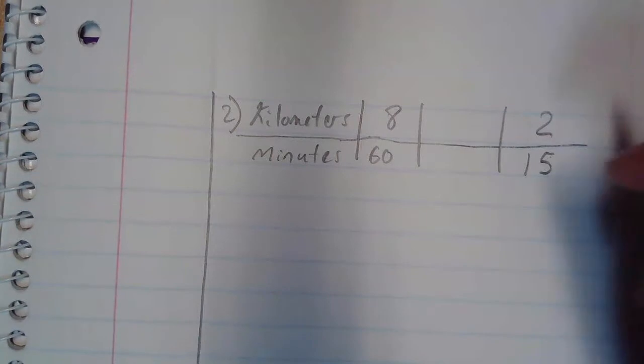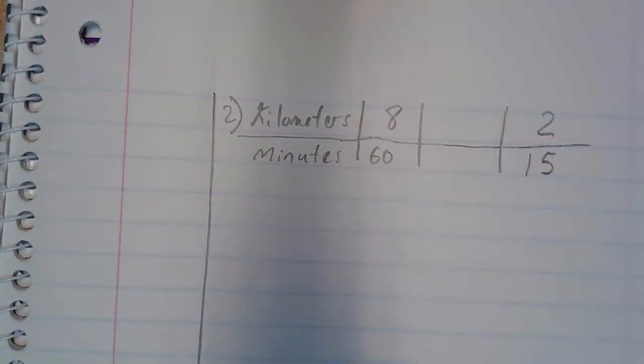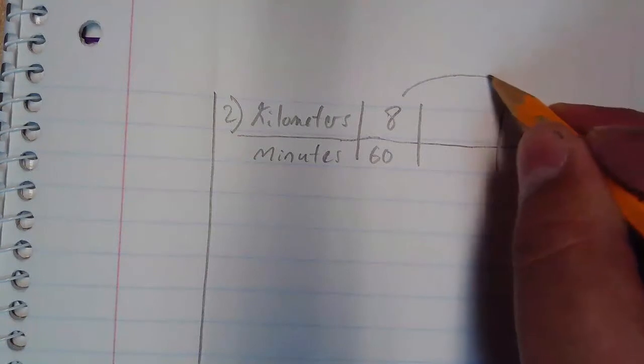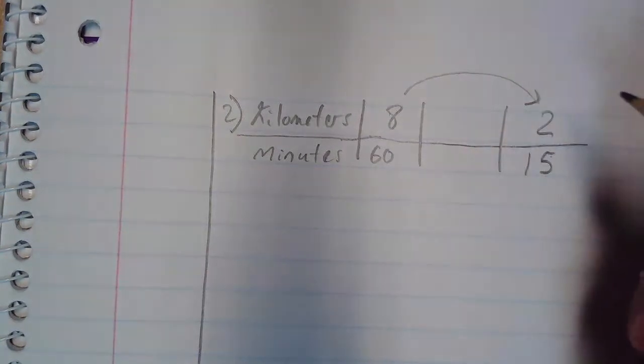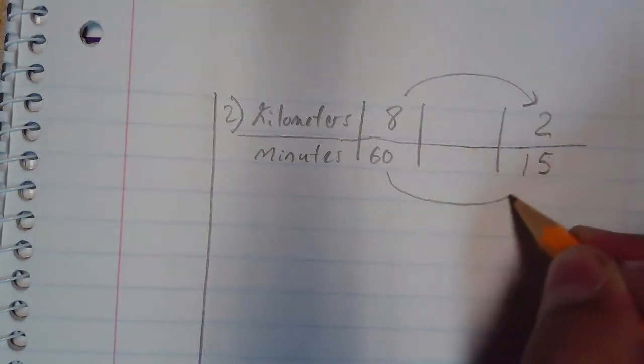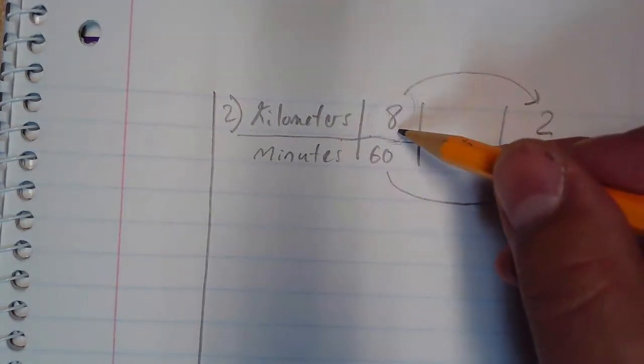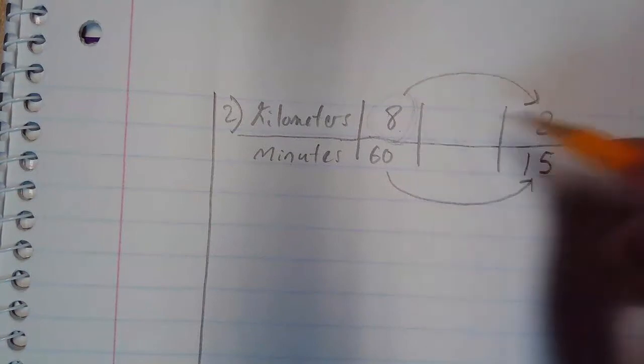Okay. With the other problem, it was a little easier because we were scaling up. We were multiplying. Now here, we're going from larger to smaller. We're scaling down. We have one big group of 8, but we want groups of 2.